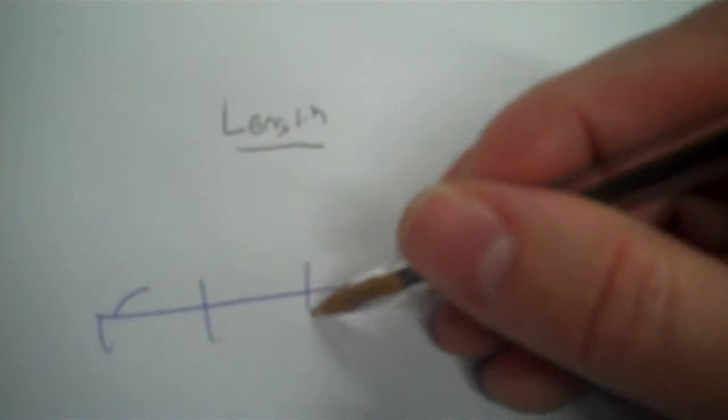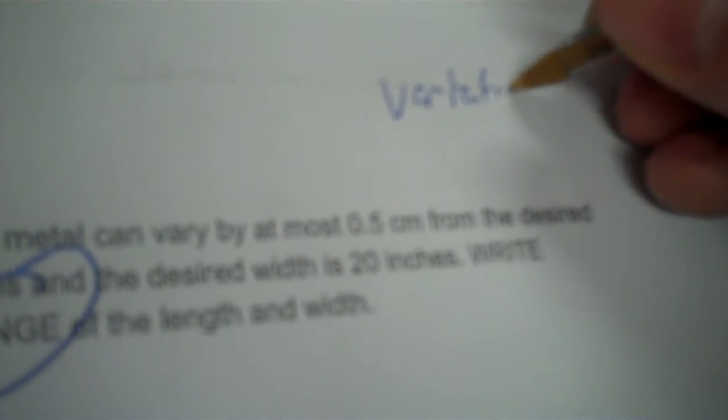So a range is a little different. You actually start with your number line. And smack dab it, you need 3 points. Smack dab in the middle is what your length is supposed to be. 16 is supposed to be the length, okay? The width is supposed to be 20. Now we take that 16 and we add and subtract a number that's known as the variation. So variation is 0.5, okay? That's the number you add and subtract, and it's for both of them, okay?